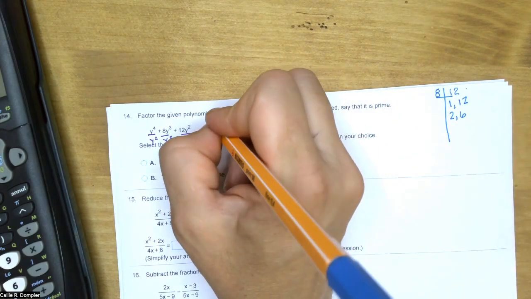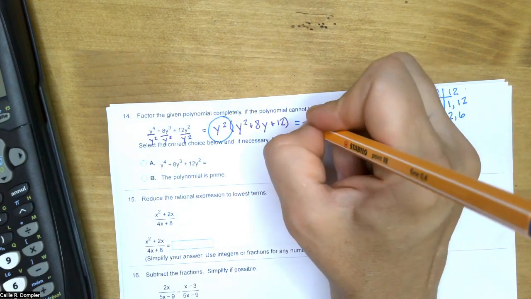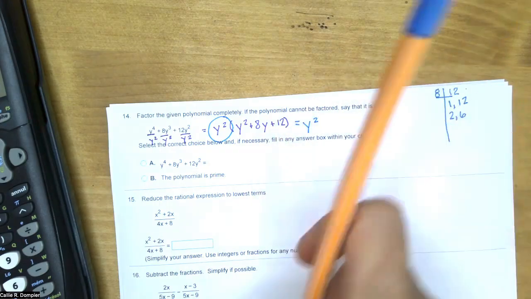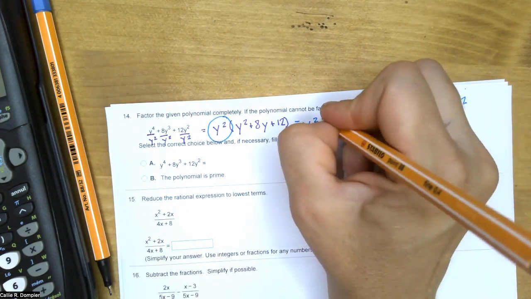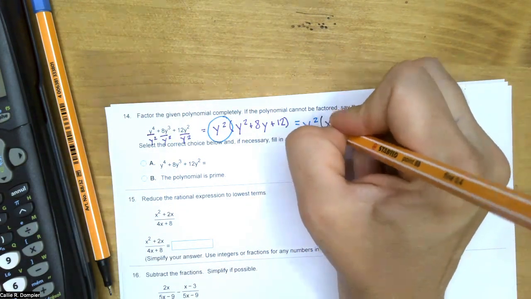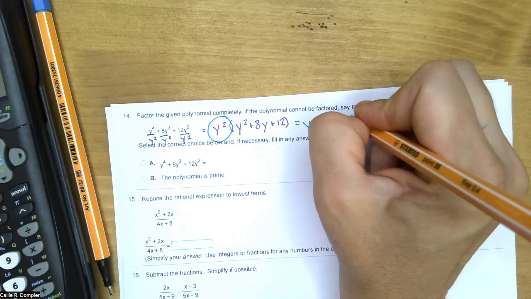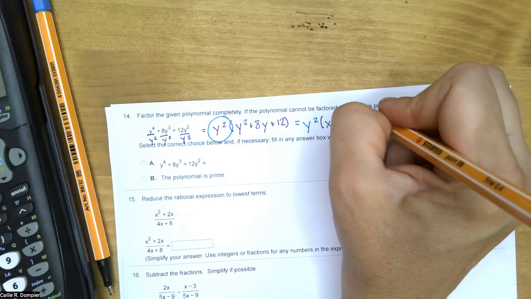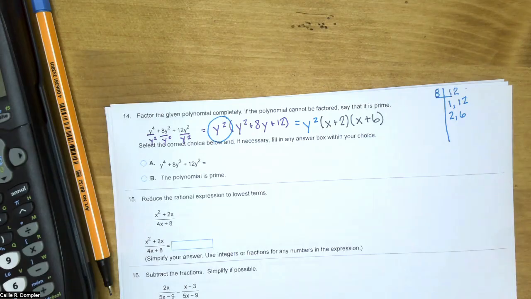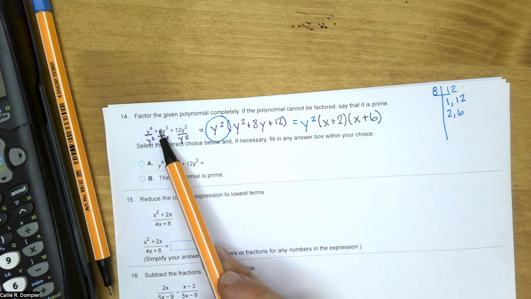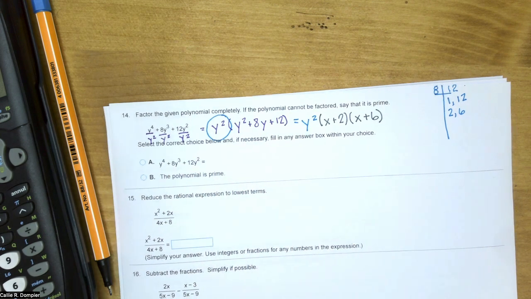However, don't forget that we factored this out, so that also needs to be included. So we have y squared times x plus 2 times x plus 6. Good. So that is the factored form. That was the standard form. This is the factored form.